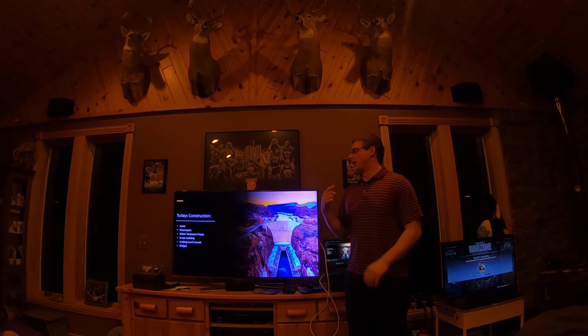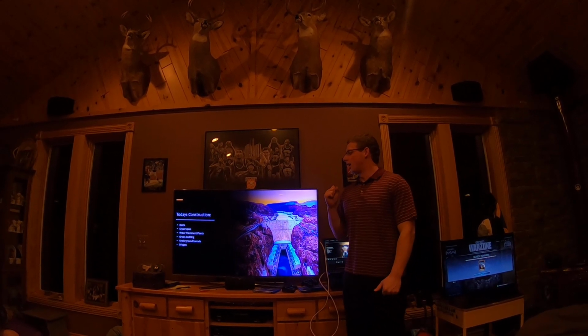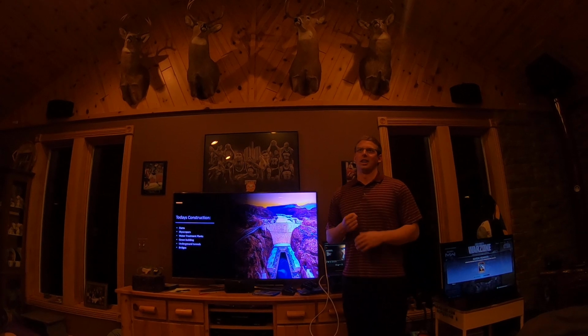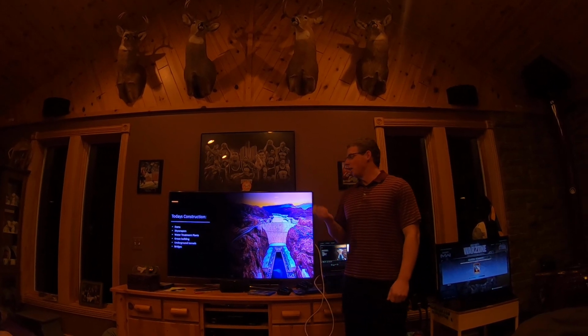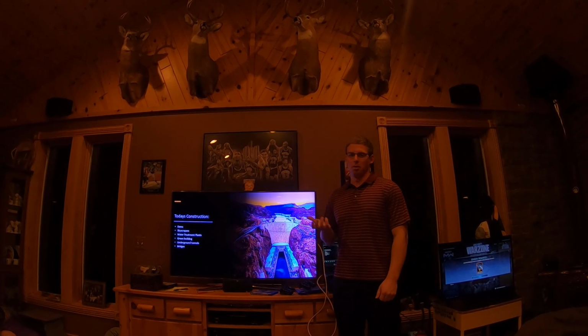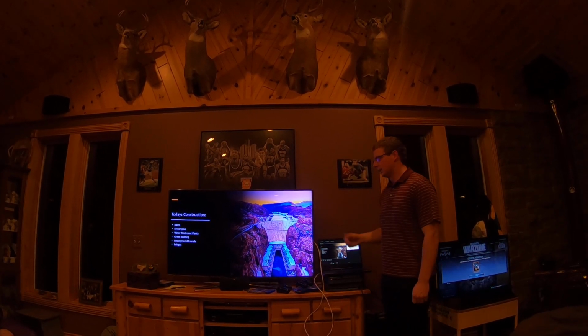Today's construction consists of dams, skyscrapers, water treatment plants, green buildings, which is all about energy codes and stuff like that, underground tunnels and bridges. This is of course the Hoover Dam.